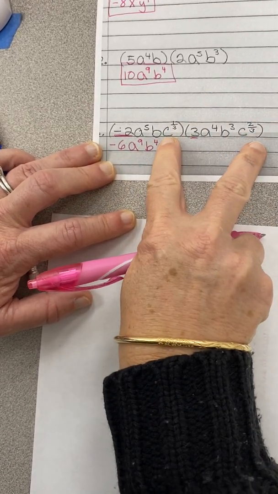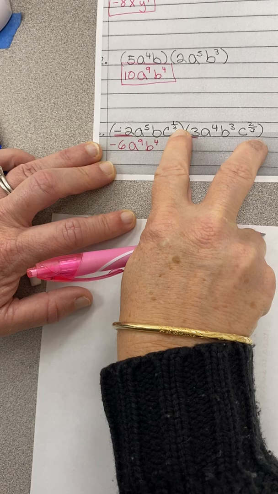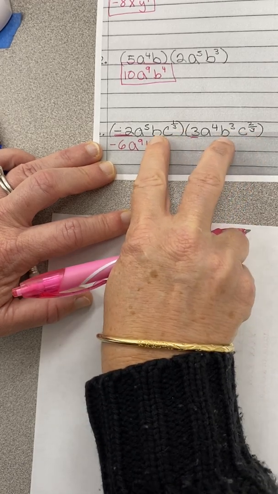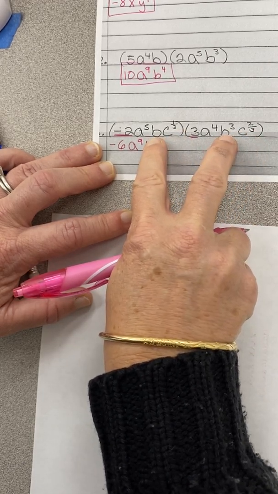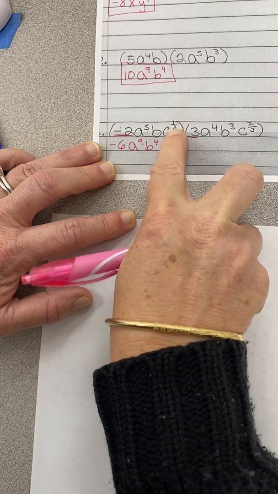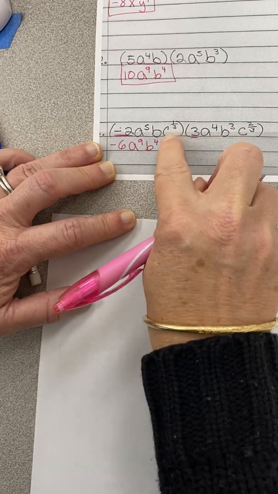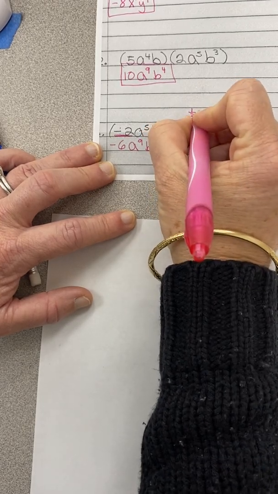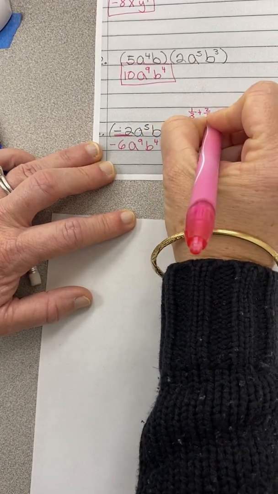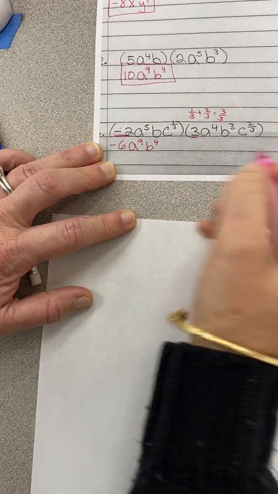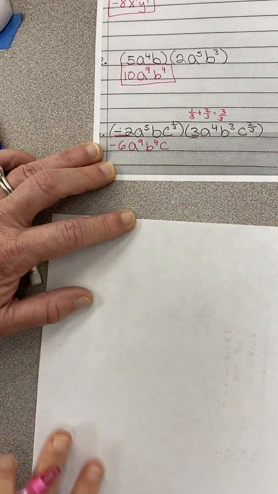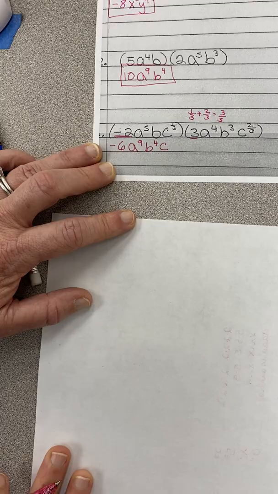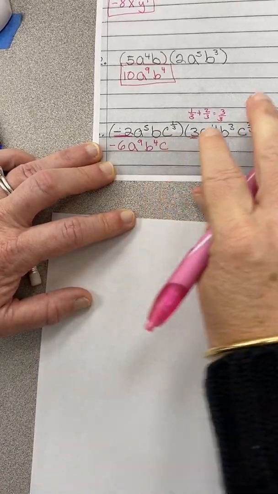All right, I have c to the 1/3. Well, let's go back to my rules here. All I really did is add these together. So c to the 1/3 times c to the 2/3. So I'm going to take 1/3 and I'm going to add the 2/3. That's going to get me 3/3, which is 1. So that means I have c. Okay, we're going to go more into fraction exponents in another video.